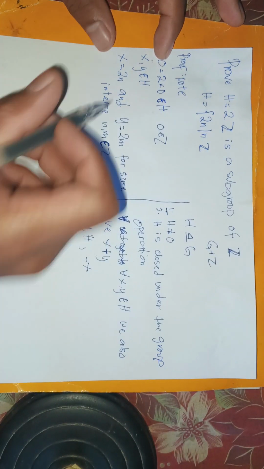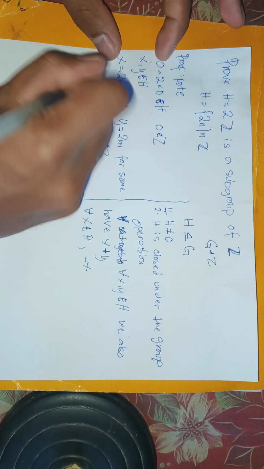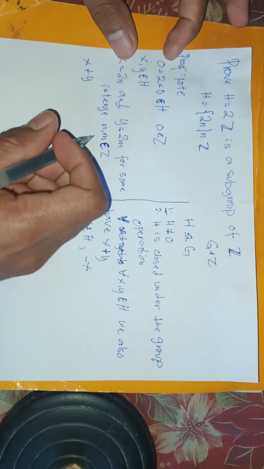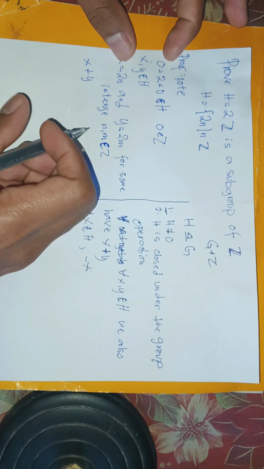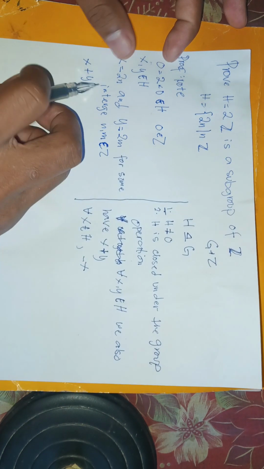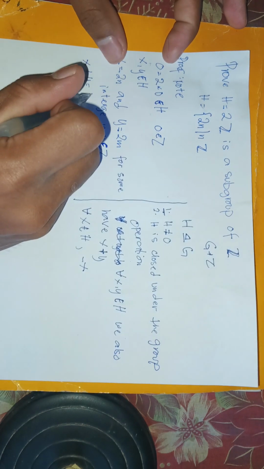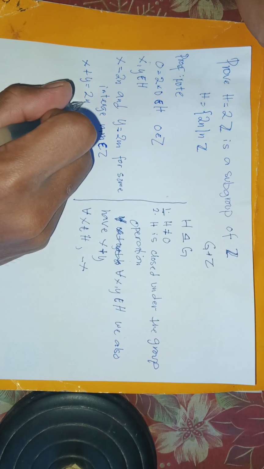So now we have to show that x plus y is in H. Writing x and y explicitly is a good idea. So x plus y, and we know that x is equal to 2n, so we can replace it with 2n.